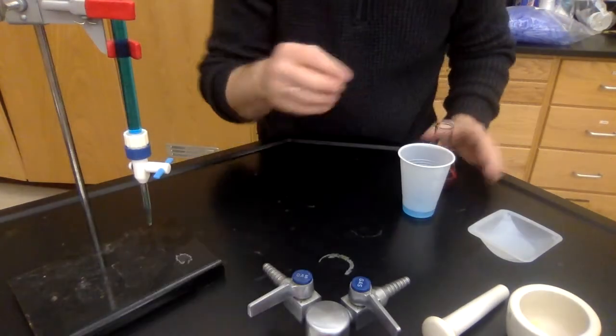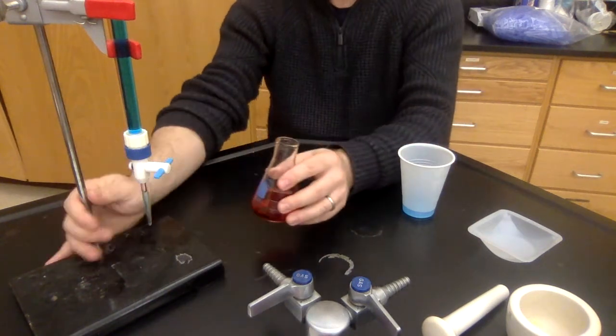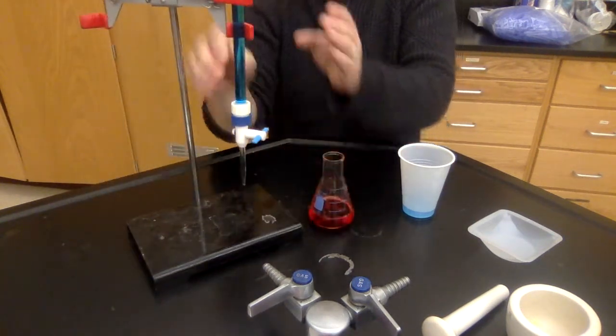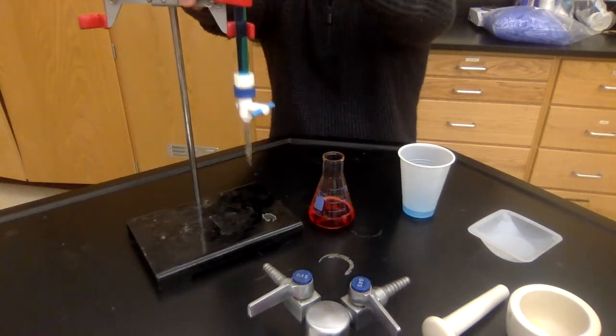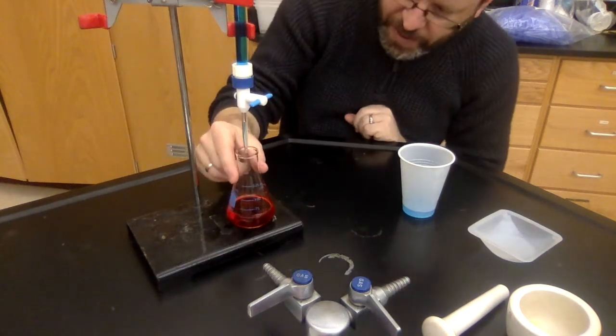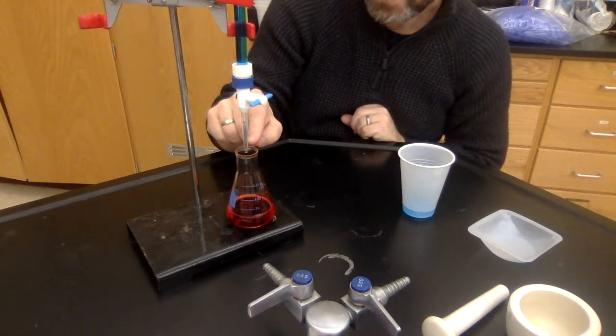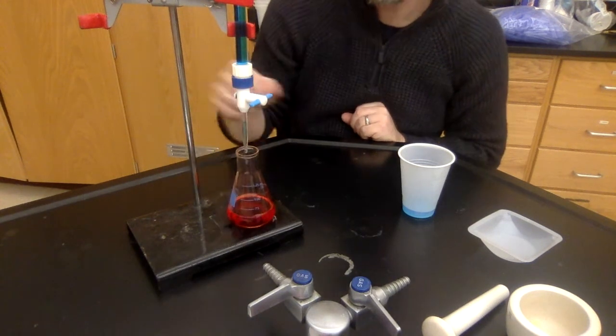So you always have a little freedom to adjust if you need, but here's my amount. What I'm gonna do is adjust the height of this here. I'm gonna go extra tall for a moment, and I'm gonna slide this under, and I want the tip of this to be just under the lip of the Erlenmeyer, okay?